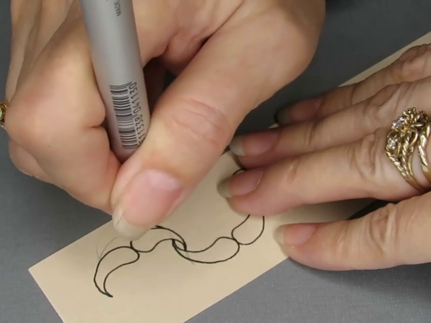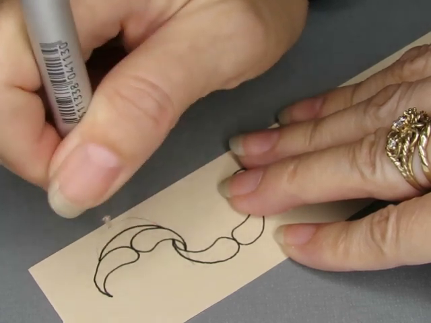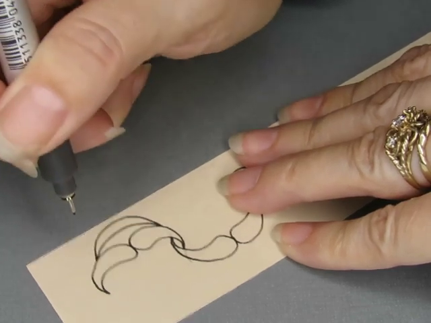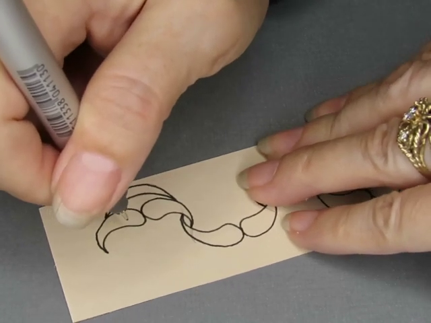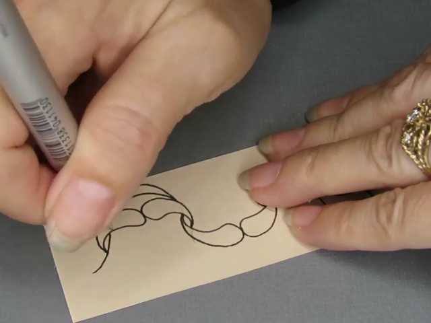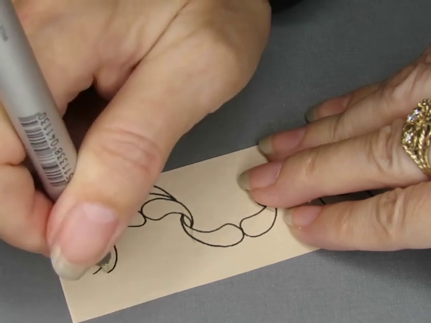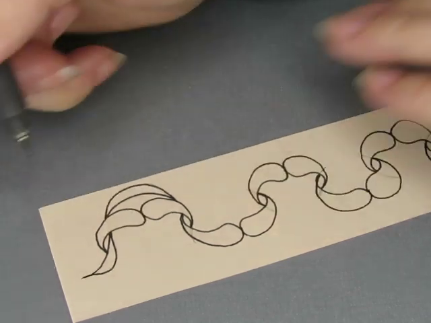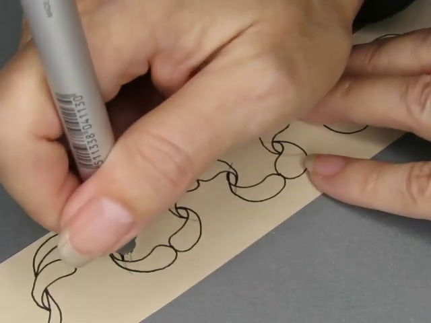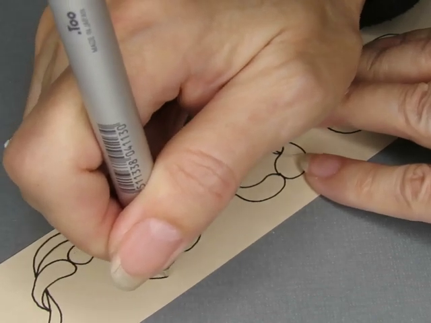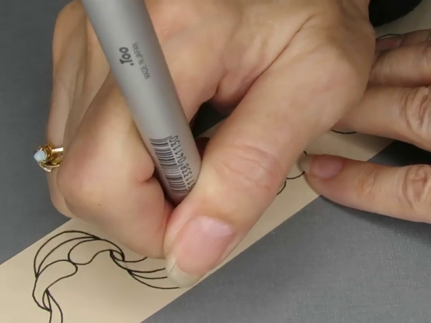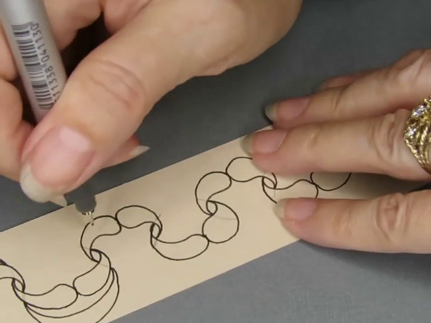So this one is going like this. And I think I'm going to do it like that, just to give it a starting spot. And then it's going to come around to there, like that.